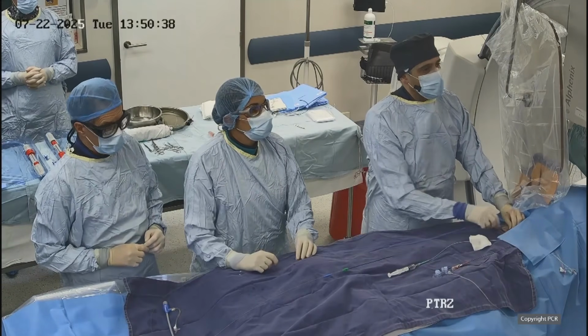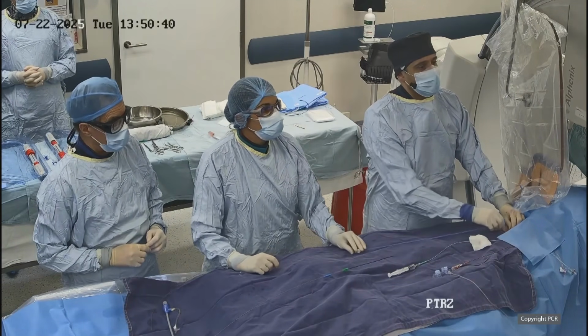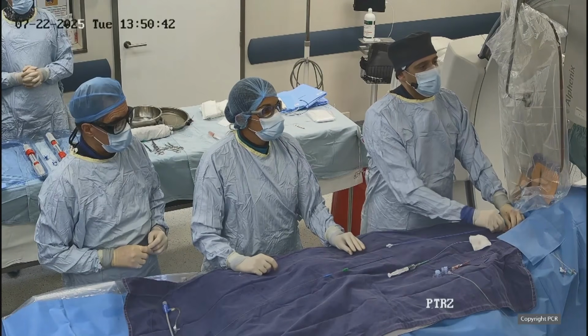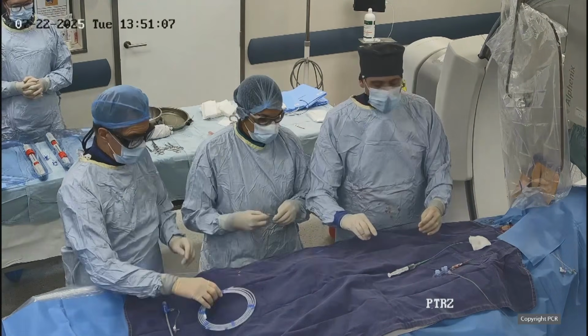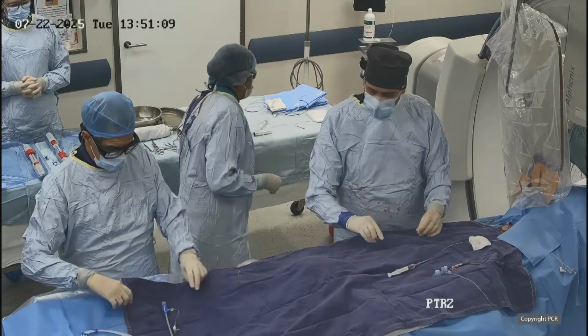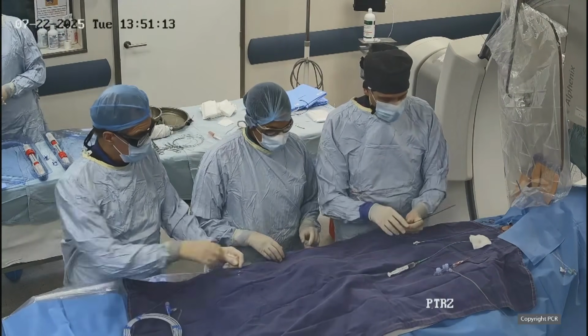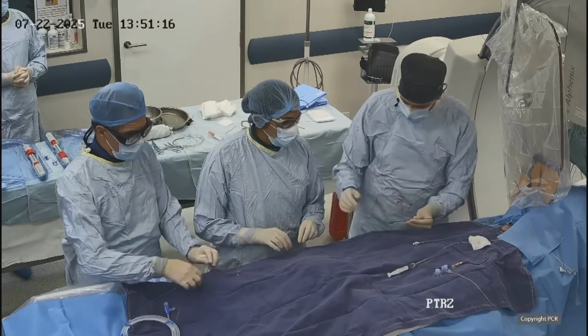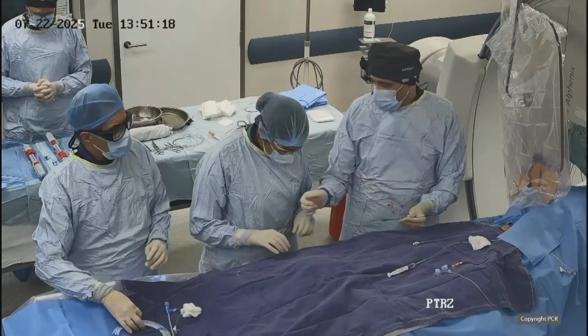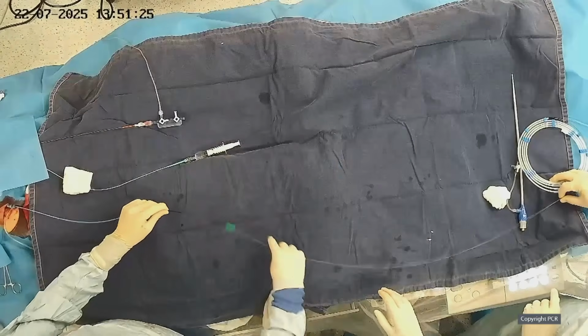It's called Shade wire, and it's really stiff. So you can try to take a look. It's a very stiff one. We have our catheter in place. Okay, so we keep the wire there.